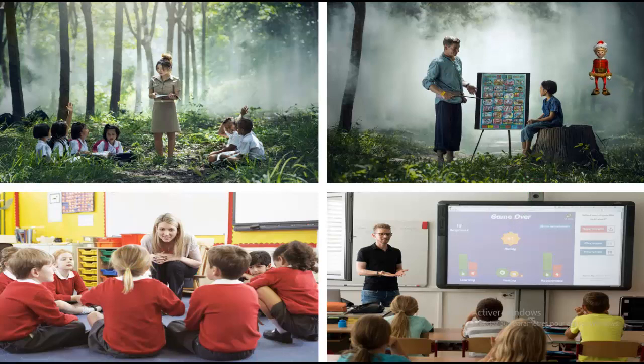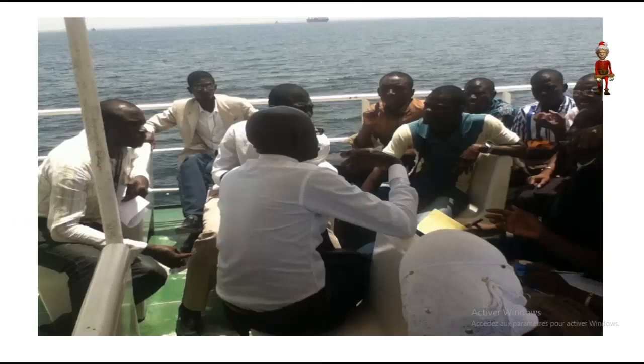And another very important image I like, I am here, behind, here is Mr. Duffy, and here we are having a class with Mr. Macham Cham on the ferry between Dakar and Gorée in the ocean. So Mr. Cham has no board, no chalk, no pen, no realia, and he is teaching. What does he need in this situation?